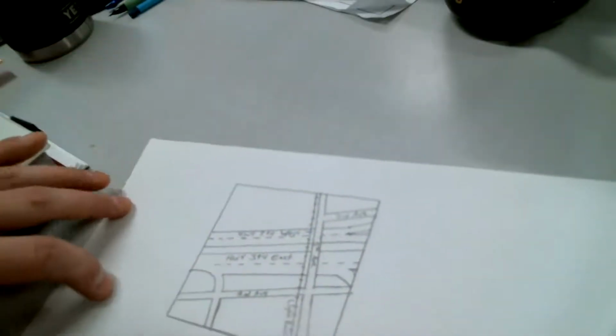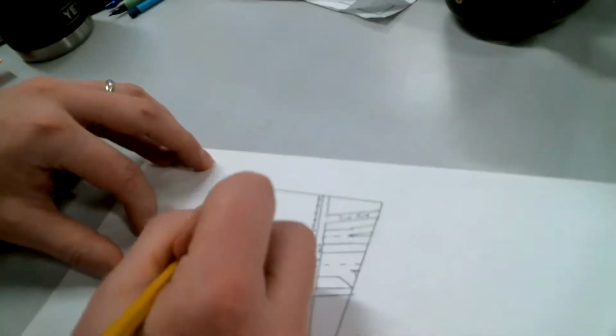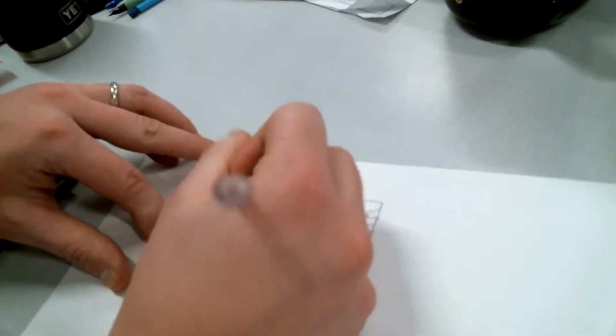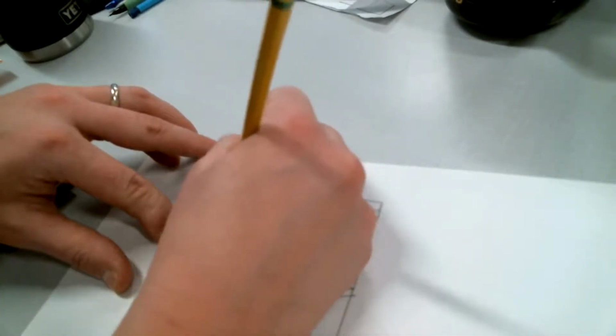Okay, we need our 3 buildings now. So the first building that I'm going to put in is Target Field. Just got to draw the outfield here. So this is Target Field.